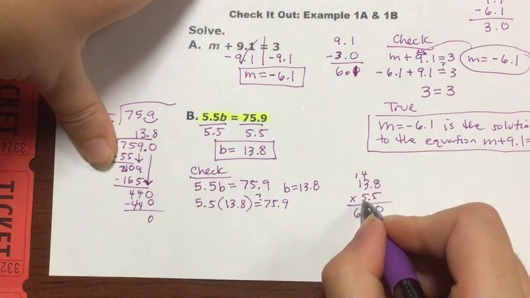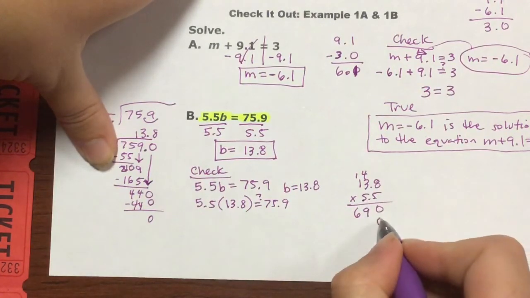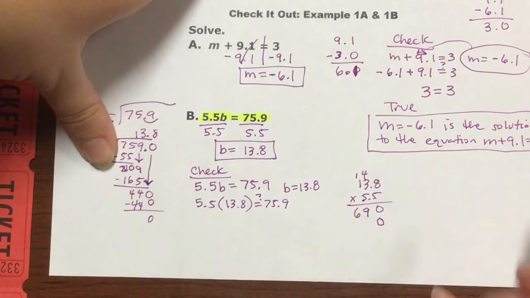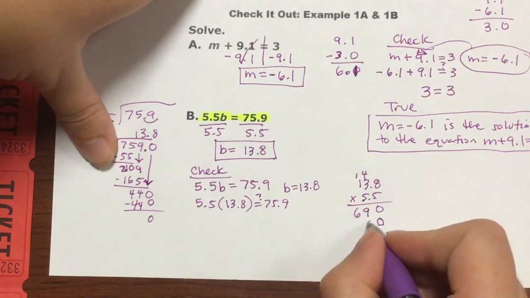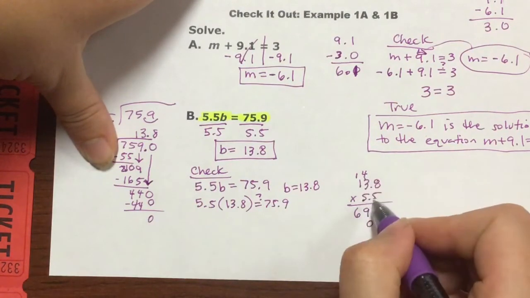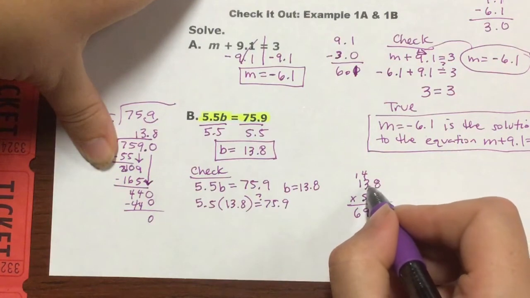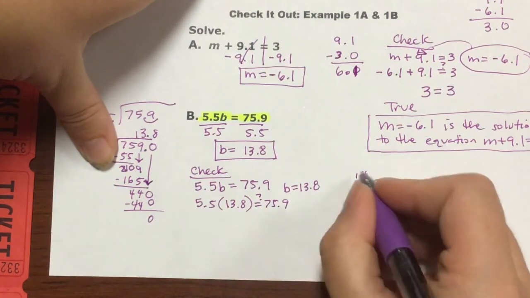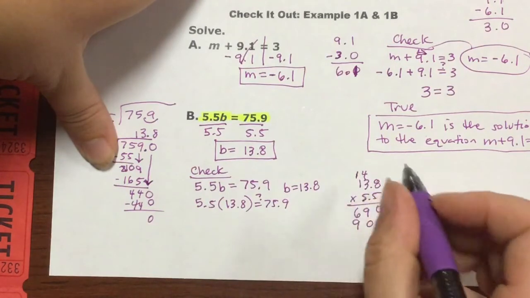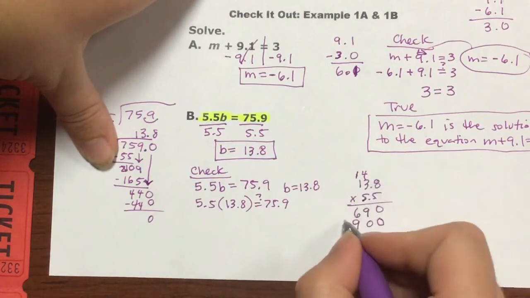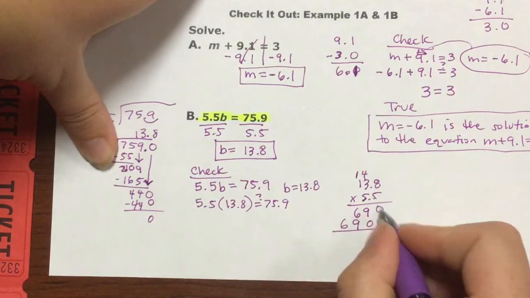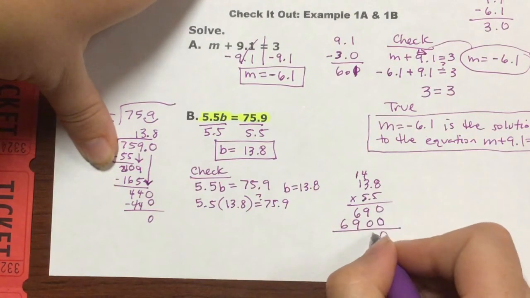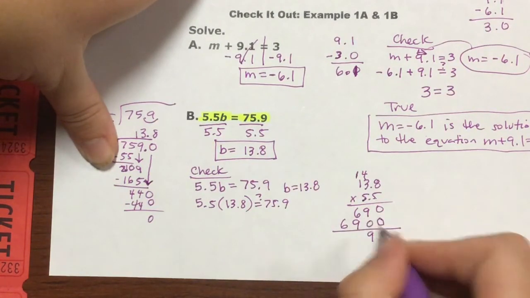And then we're going to the tens place, so we need to add a 0 in the ones place, so we start in the tens place. Okay, 5 times 8 is 40. Write the 0, carry the 4. That's convenient. 5 times 3 is 15 plus 4 is 19. Write the 9, carry the 1. 5 times 1 is 5 plus 1 is 6. All right, and then we add 0, 9 plus 9 is 0. 9 plus 0 is 9.